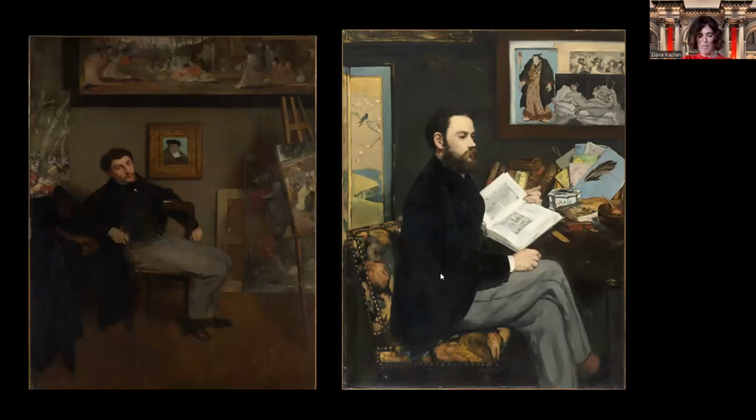So the one on the right is by Manet, and it's in Paris, and the one on the left is by Degas, and it's at the Met. The dimensions of the one on the right are 57.5 inches by 44 inches. So these two paintings are very similar in size. And as I'm talking about the Manet painting, maybe notice some of the similarities and some of the differences between them.